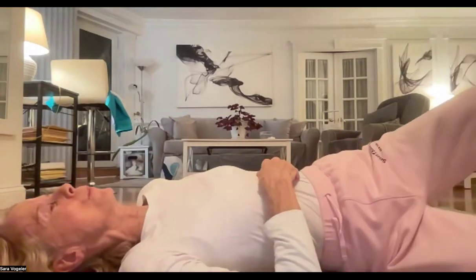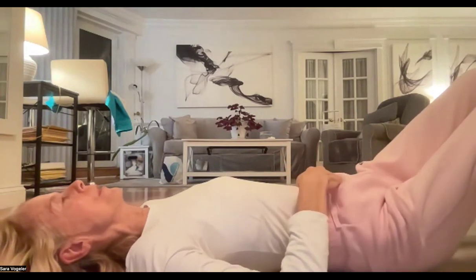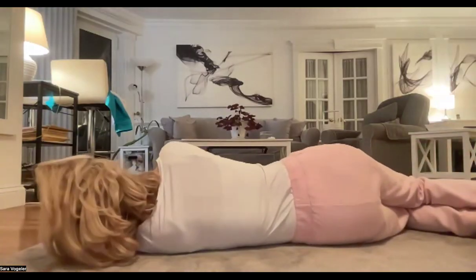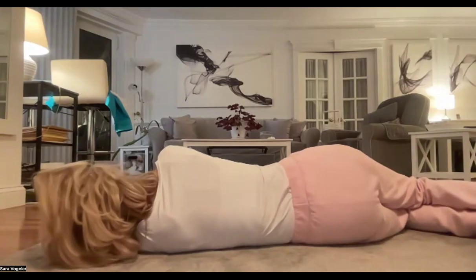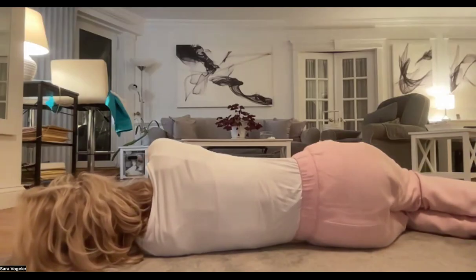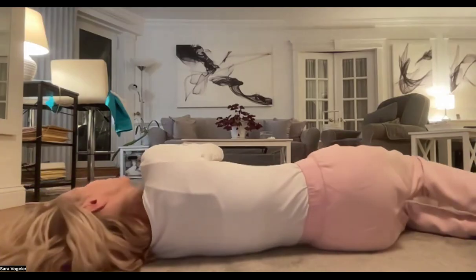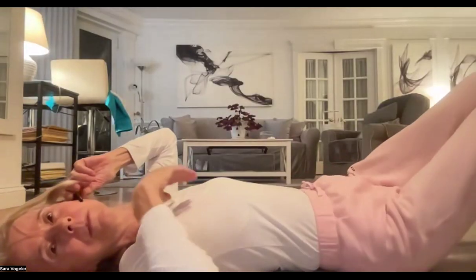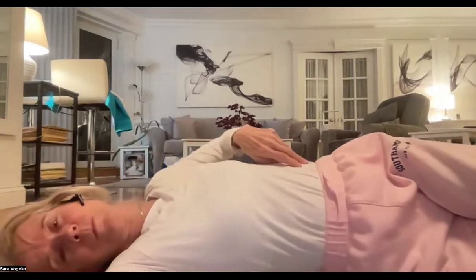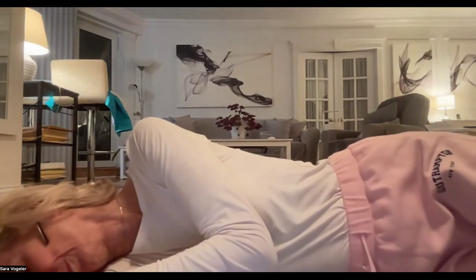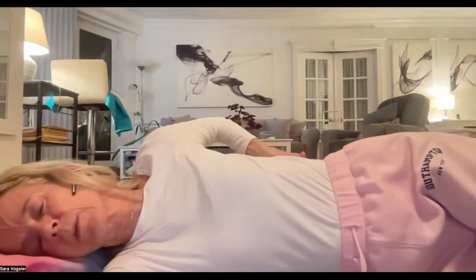Play with rolling your body around your kidneys, and then play with rolling your kidneys, rotating your kidneys. If you have more space, you can make a big roll. And then you can come back to whatever feels good.